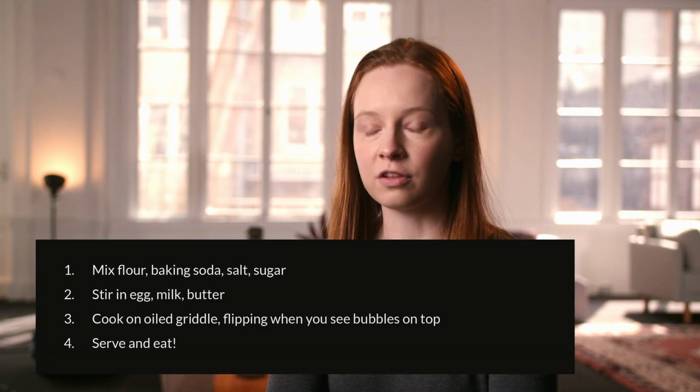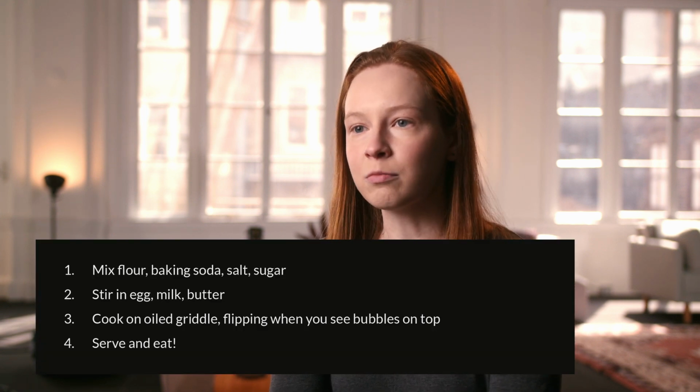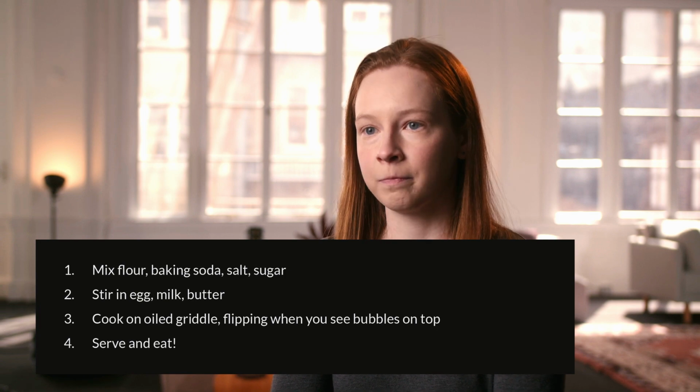This morning, I made pancakes for breakfast, and in order to make them, I had to mix the dry ingredients in a bowl, stir in the egg and the milk, cook the pancakes, and then serve and eat them. In order to make pancakes again in the future, I'll follow the same recipe in the same order.